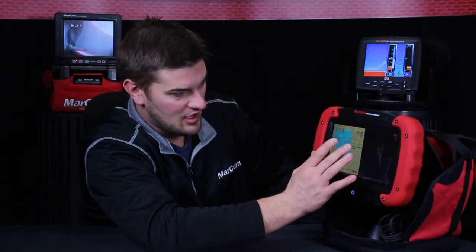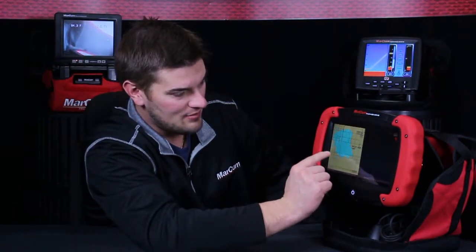Depending on what your map settings are set to as far as texture, exaggerations, 2D, 3D, your map might look different. You also might not have certain aspects of the map depending on what Navionics chip you've purchased. So now I have my map set to panel 1.